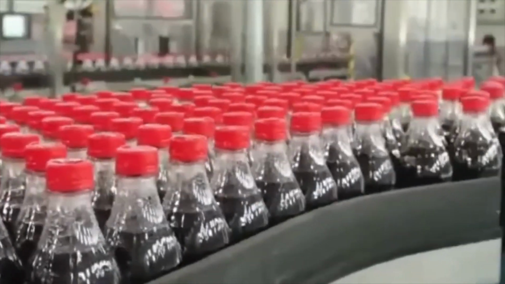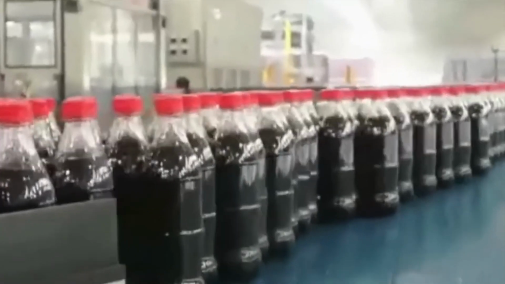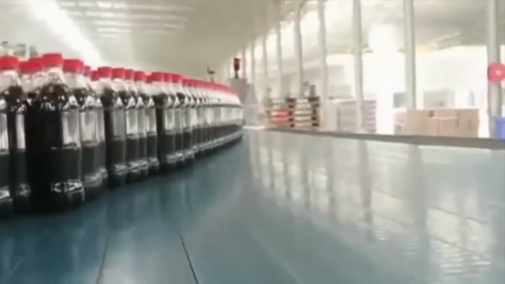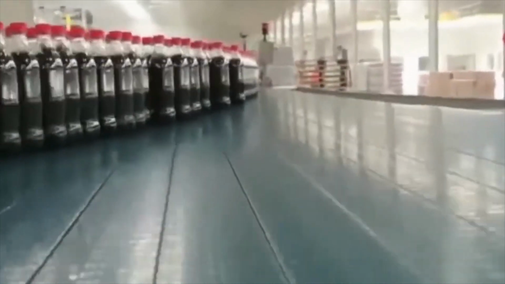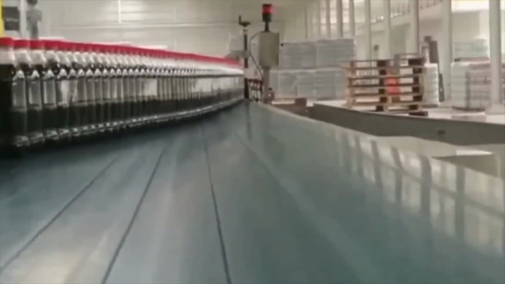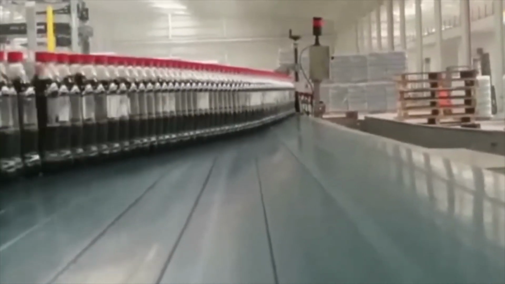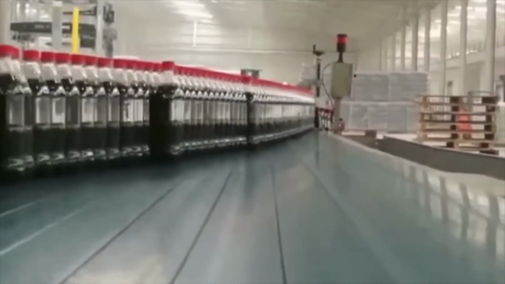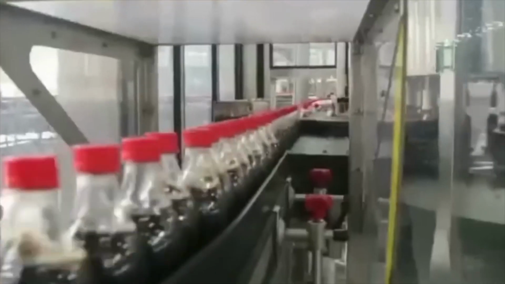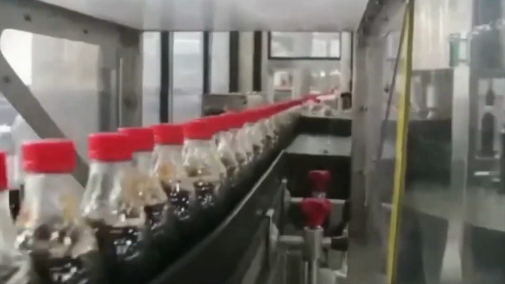It is important to note that the production of Coca Cola is highly automated and follows strict quality standards to ensure that every bottle or can has the same taste and drinking experience around the world. Coca Cola is produced in many countries around the world. The Coca Cola Company, the parent company, has an extensive network of globally distributed manufacturing facilities and bottling partners.